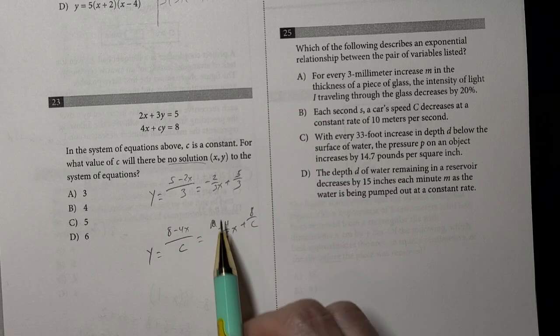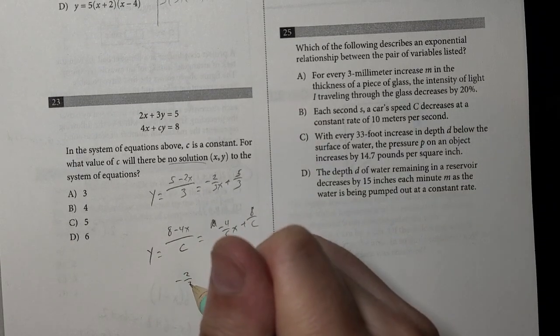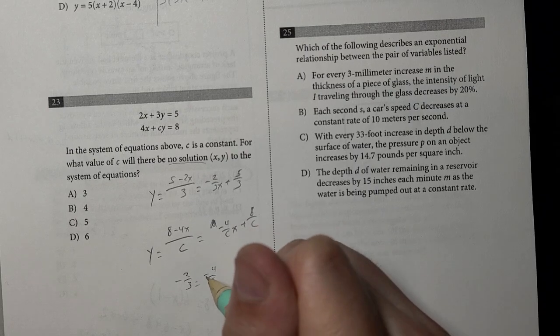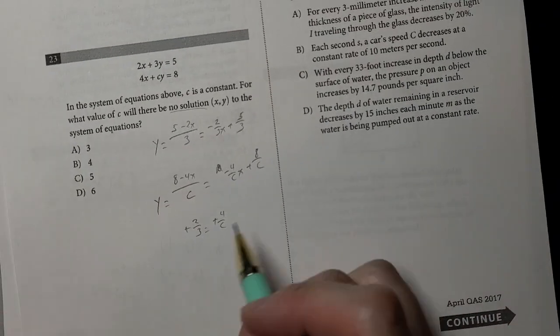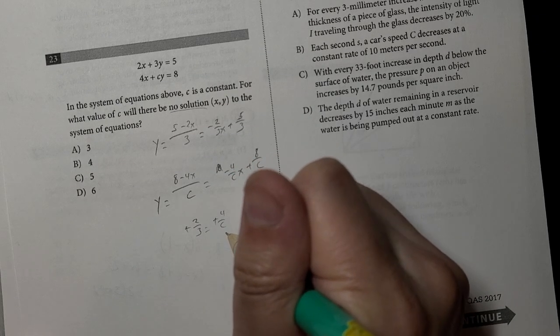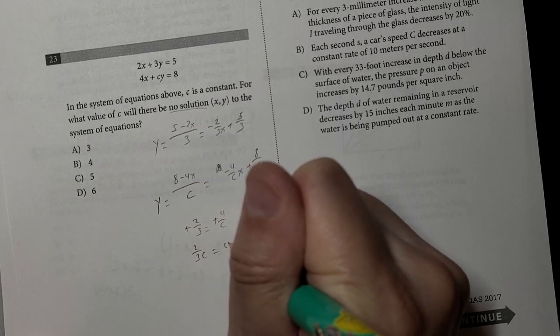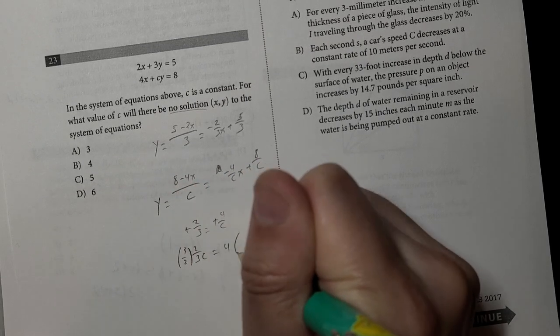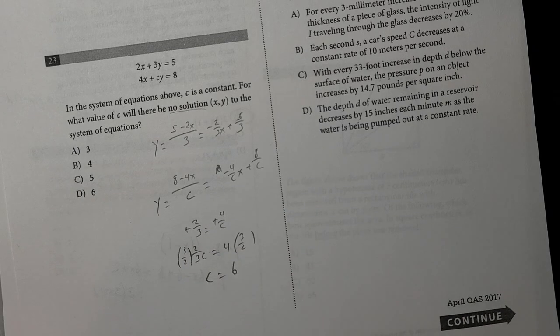Okay, so we want these two slopes to be the same. Minus 2/3 is minus 4 over c. The negatives will cancel so both sides can be positive. And then let's multiply by c on both sides. So 2/3 c is 4. Then multiply by 3/2 on both sides. So what is that? C would be 6.